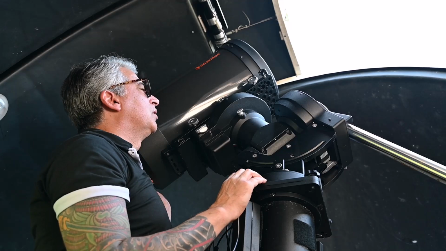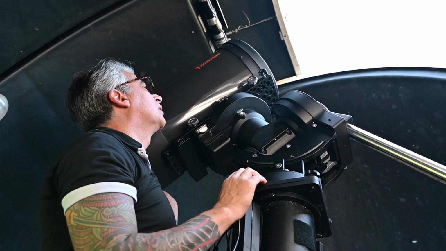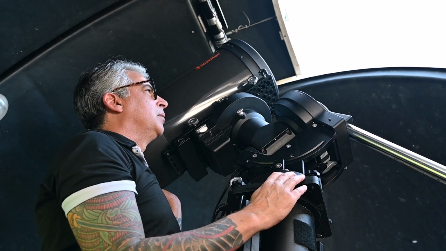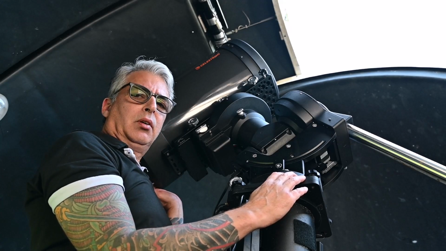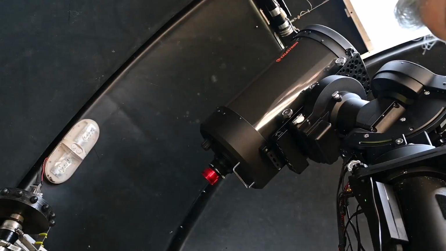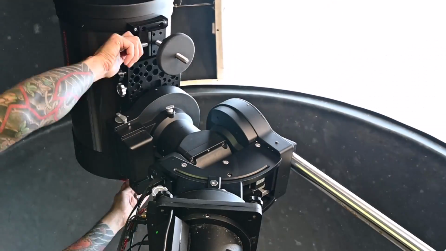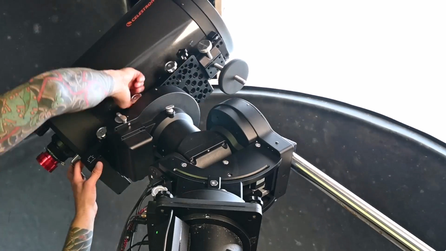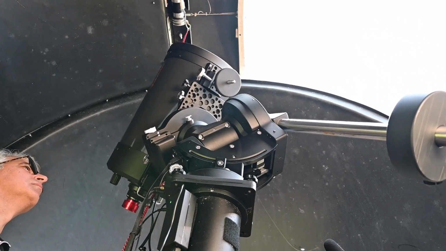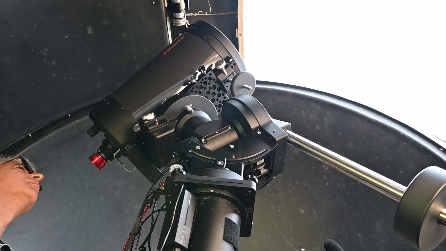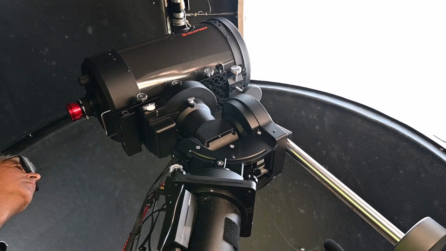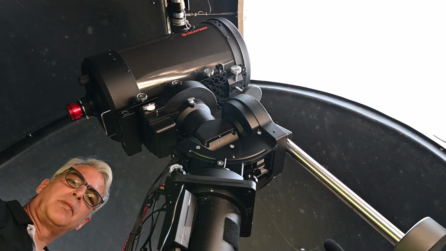Okay, so now that I've got the telescope in the saddle, I am going to experiment with the balance. So I'm going to install counterweights on the counterweight shaft, and we'll see where this needs to rest in the saddle in order to have perfect balance. Looks good. Looks good. This is ready for polar alignment.